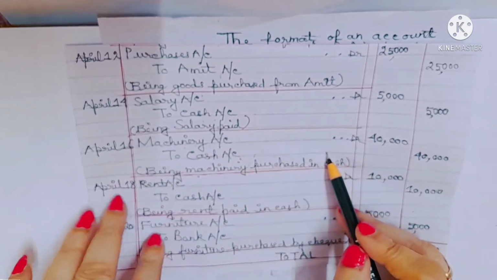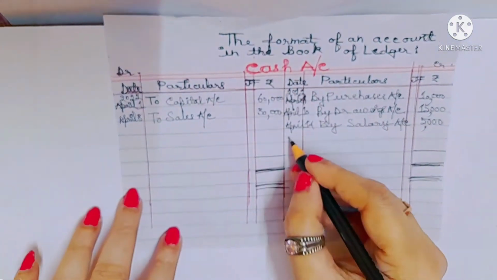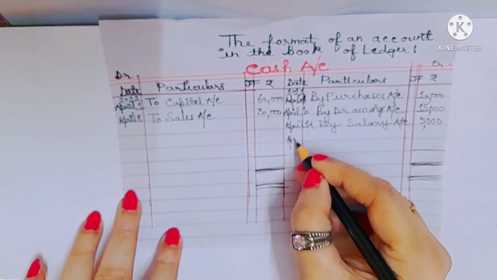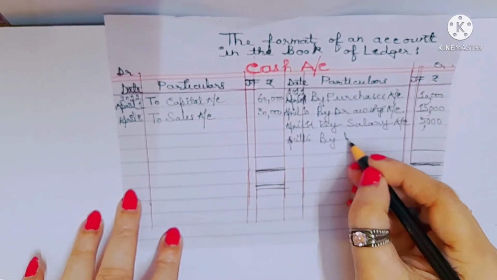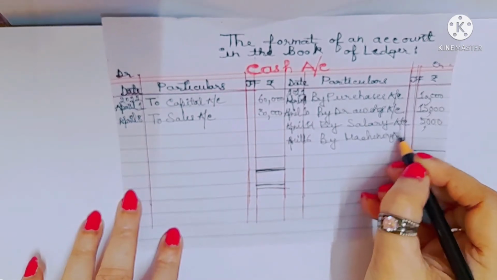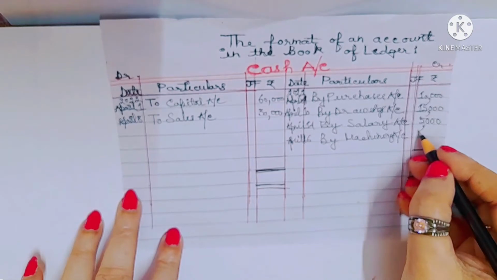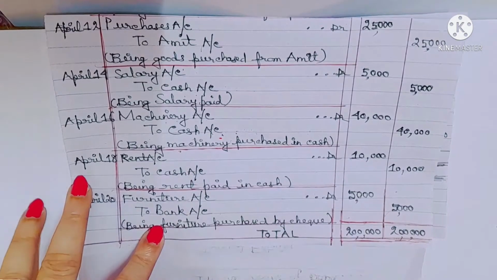So how much is the machinery? 40,000, 16th April. April 16th by machinery account. $40,000. পরের ট্রানজাকশনটা কি আছে?